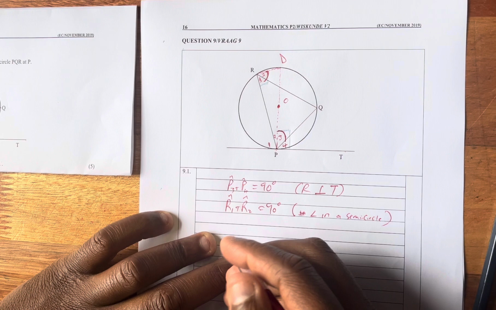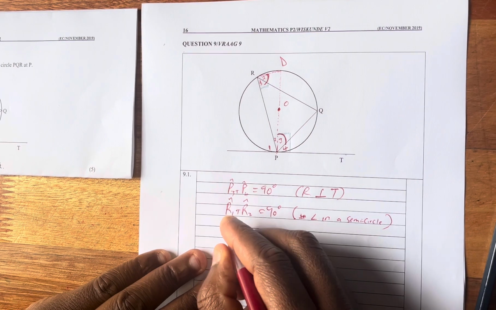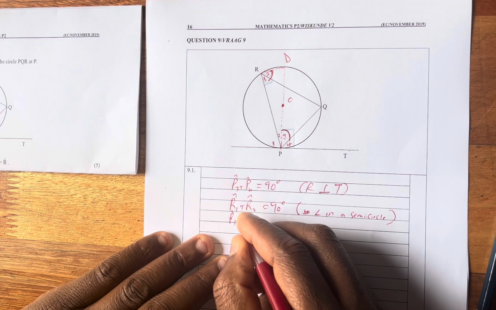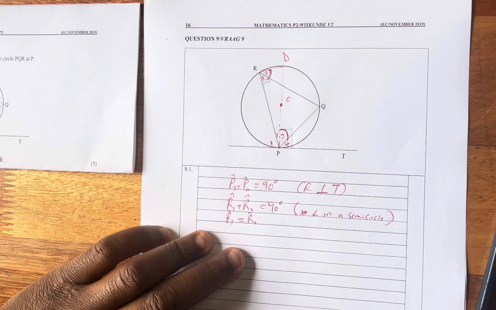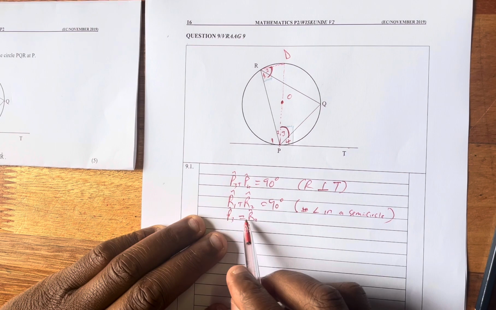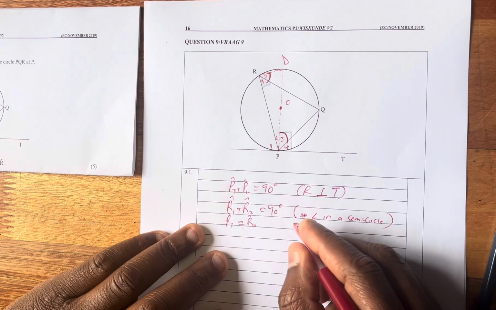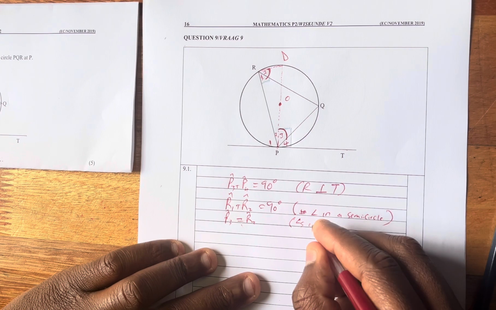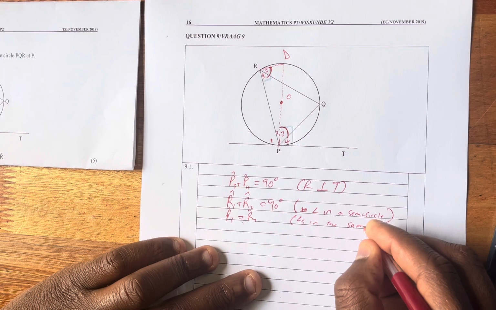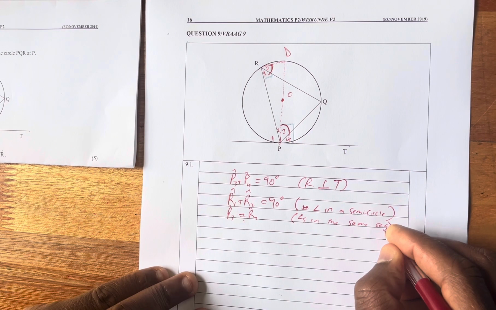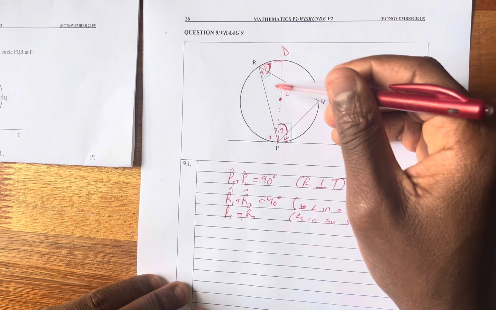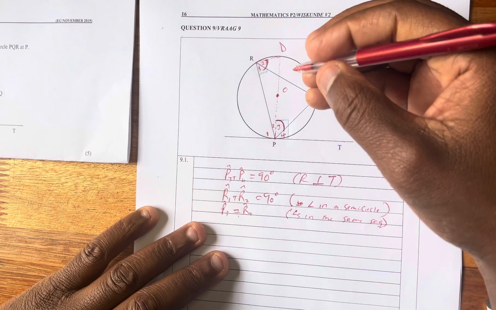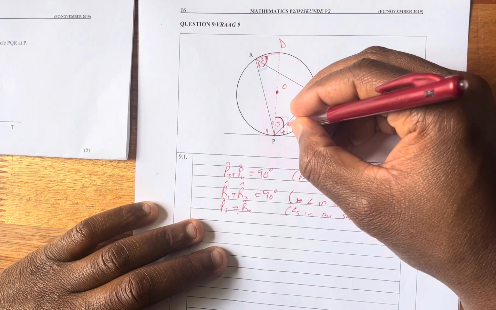Okay, so now let me start with P3. P3 is equal to angle R2. Why do you say this? This is because we have angles in the same segment. So these are the two angles in the same segment just because of this butterfly.